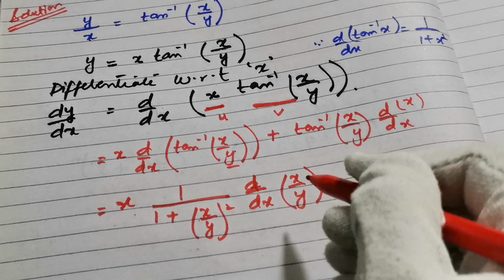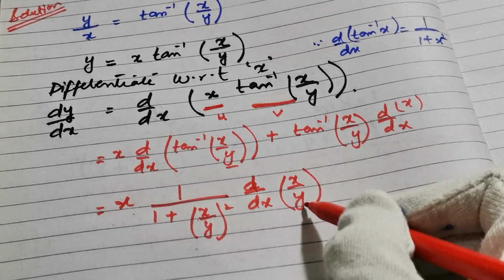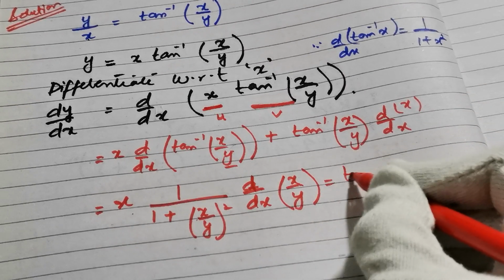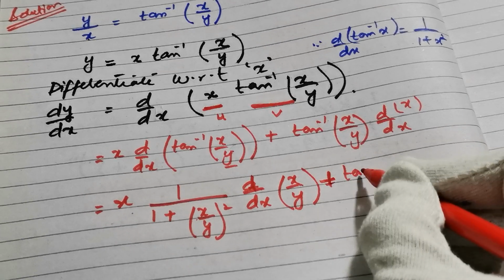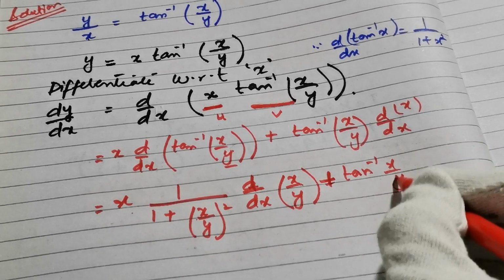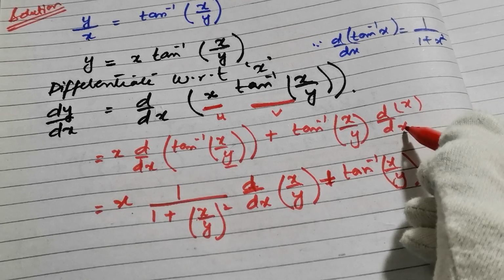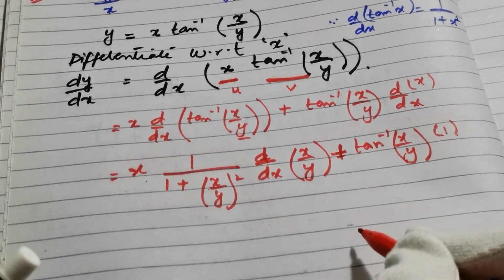Both x and y are variables. Plus tan inverse of x by y. Derivative of x with respect to x is 1.